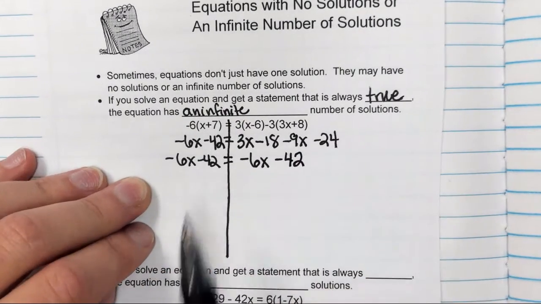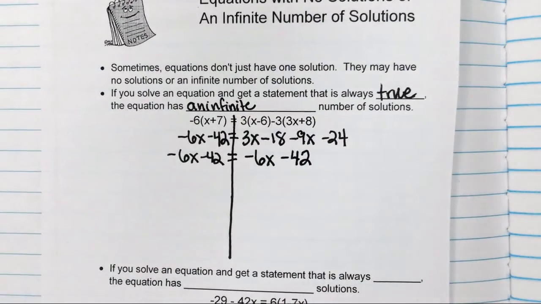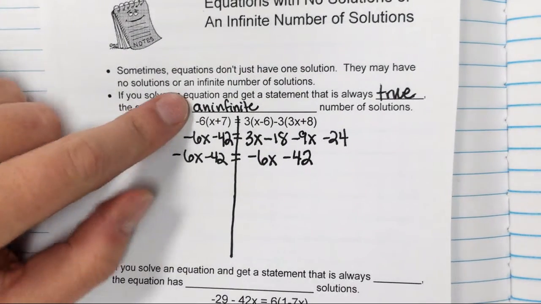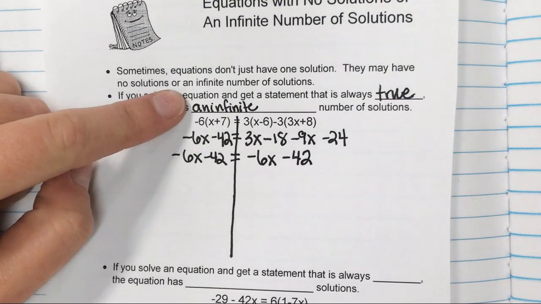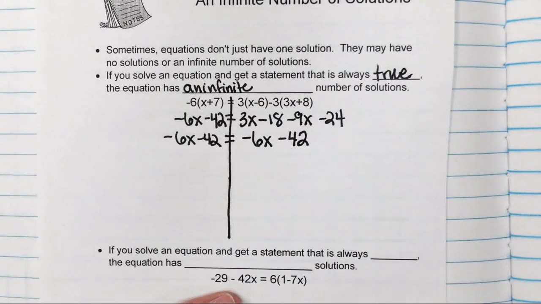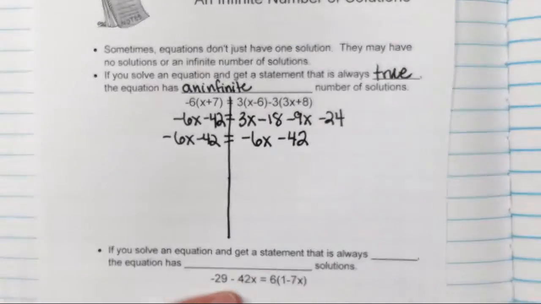Notice you end up with the same thing on both sides of the equation here. So this is another little trick. If you recognize that right away, you can see that you would have an infinite number of solutions. I'm just going to continue to work the problem so that you can see what happens when you get something that is always true.